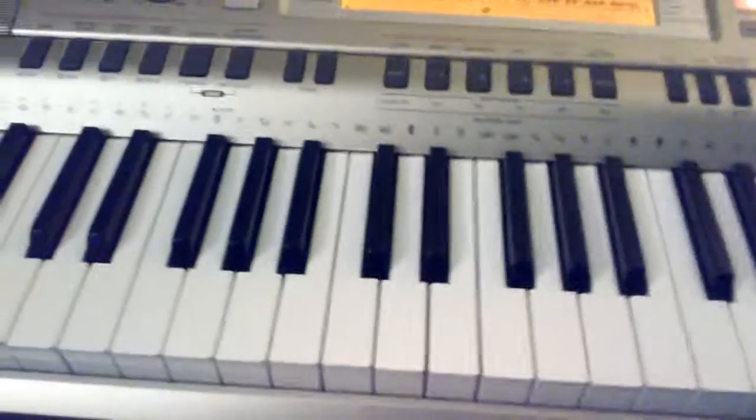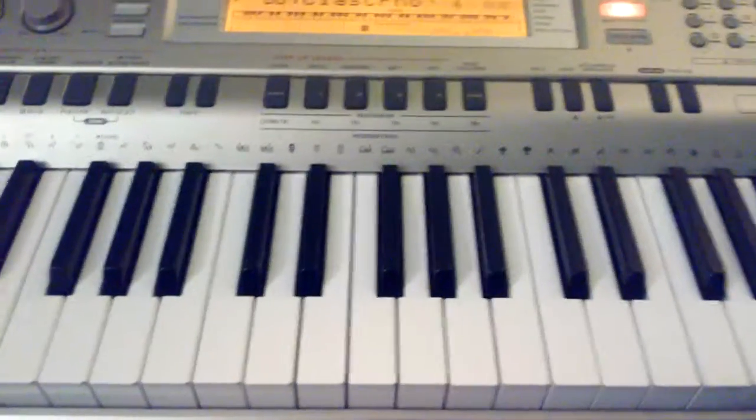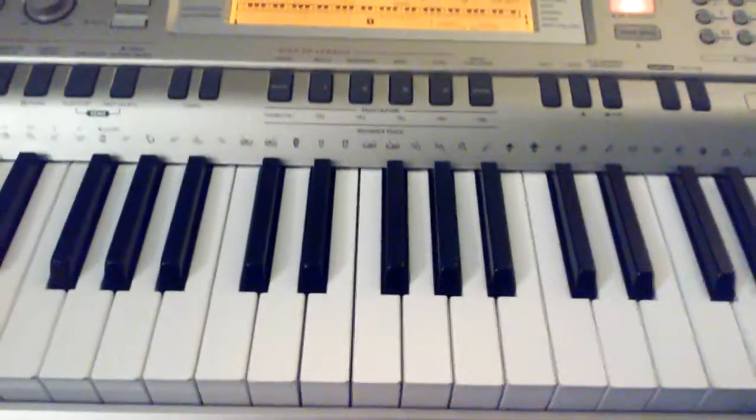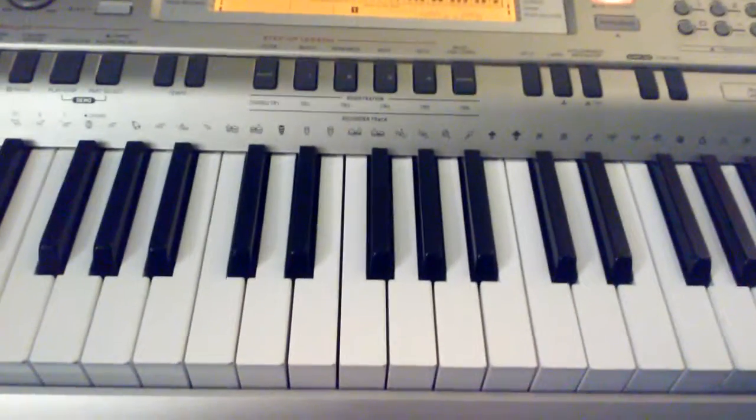So that is a primer on modes to get you ready for learning what to do with them.